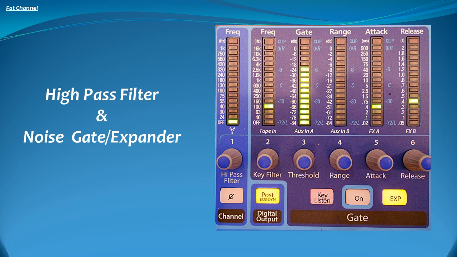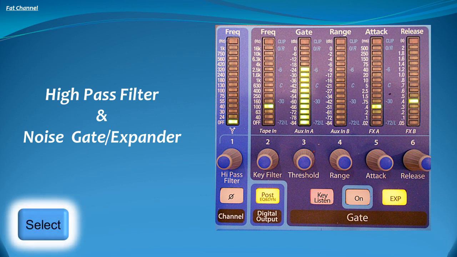Here's a close-up of the left section of the fat channel. In this photo, we see the high-pass filter control and the noise gate controls. These are accessed via any of the select buttons. The multifunction meters above each rotary encoder indicate the degree of adjustment which is being produced by each encoder. In addition to the meters and rotary encoders, note the following.